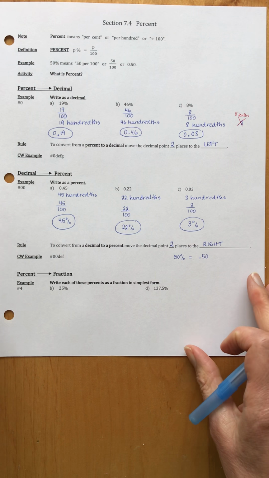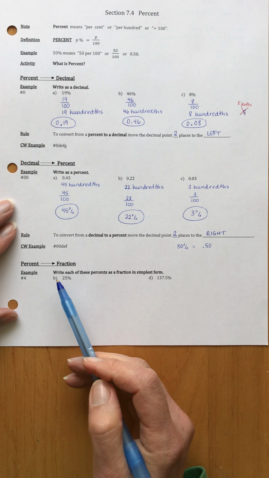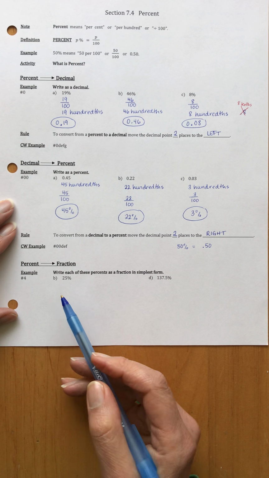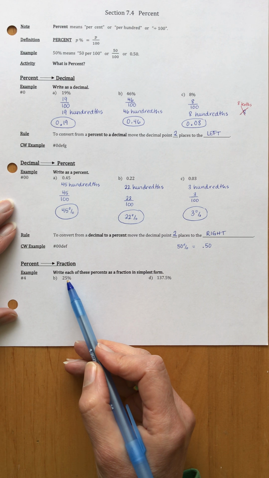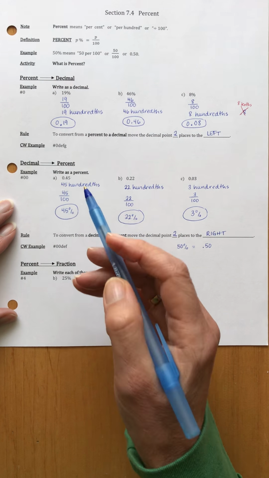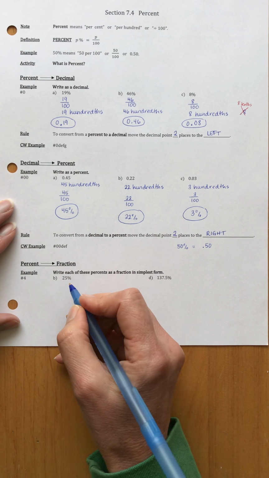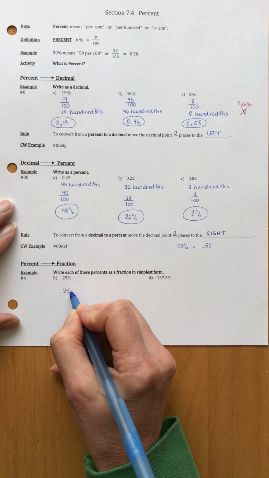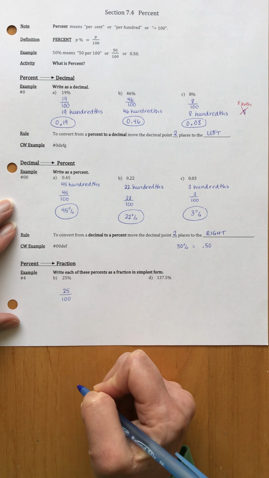Okay, you're back from your classwork, and let's take a look at converting from percent to fraction. Okay, so here we are at percent. We're just trying to convert to a fraction. Well, we were doing that before, so that's not hard to do. The definition of percent says that it's 25 over 100.